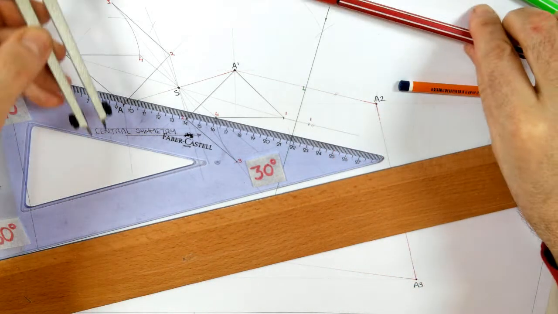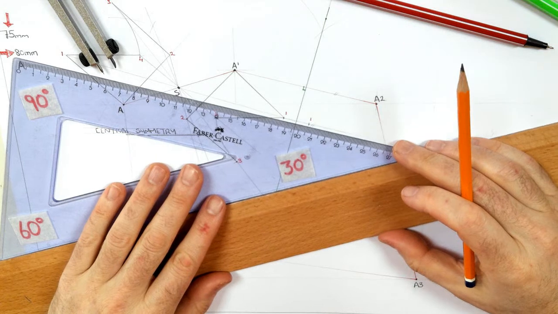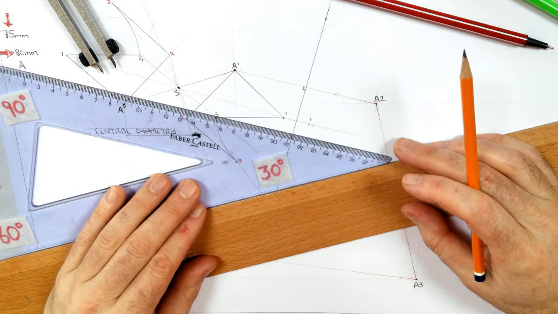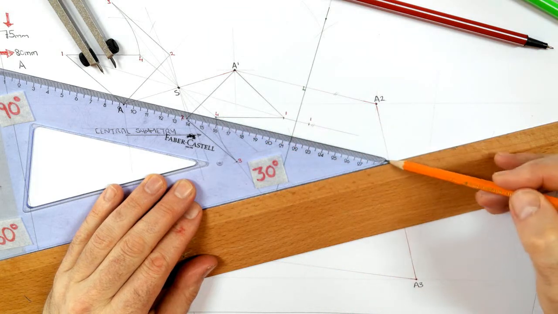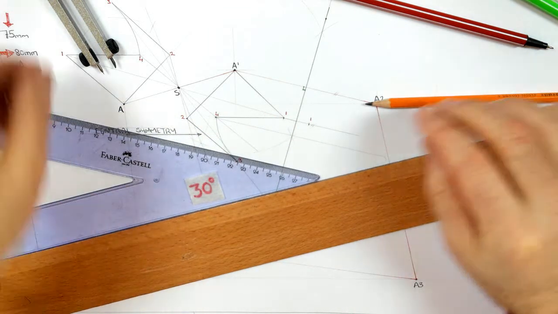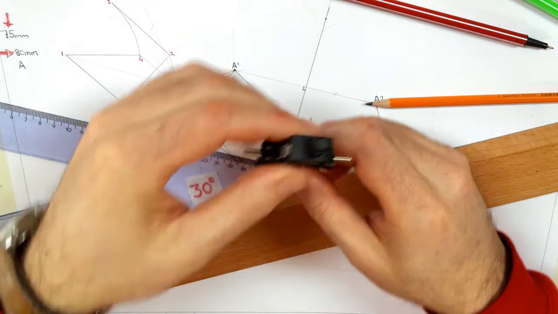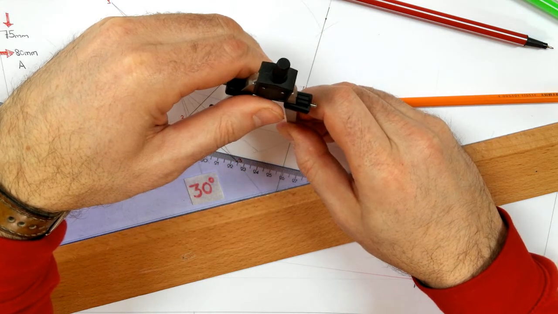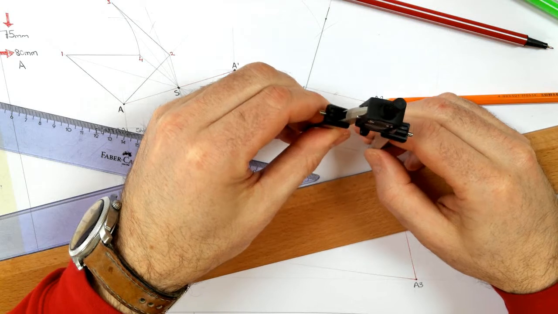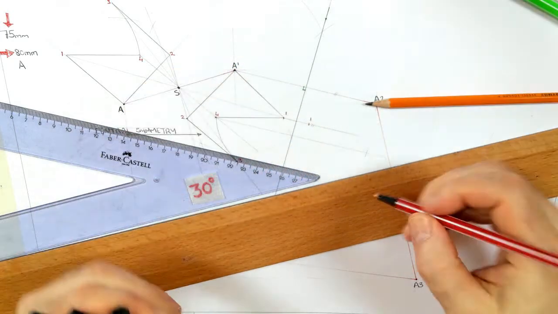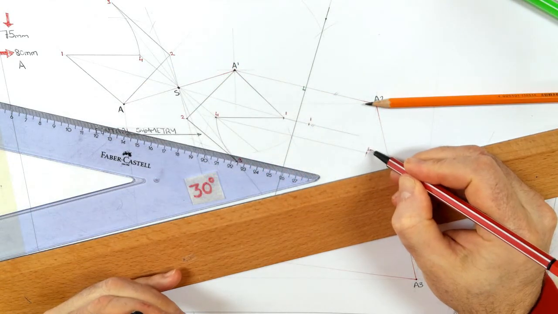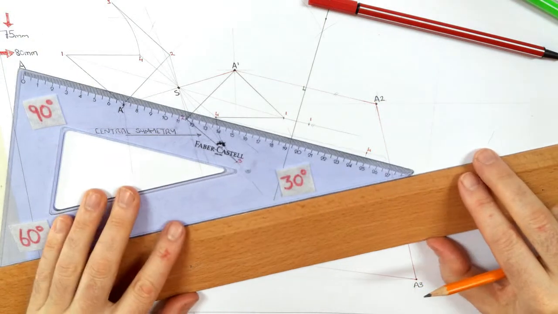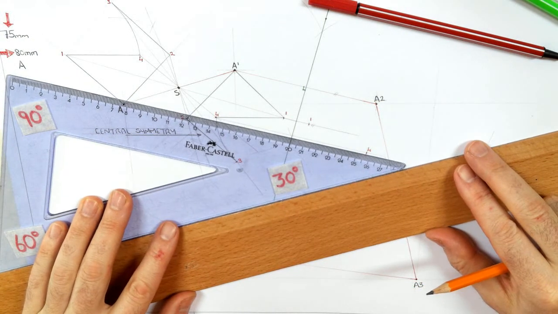Mark it in. Again, line up, parallel, slide back. We'll take 4 this time. I know it's at right angles to the axis. Measure to 4. Flip. There's a new position for 4. Okay, next point. Line up.